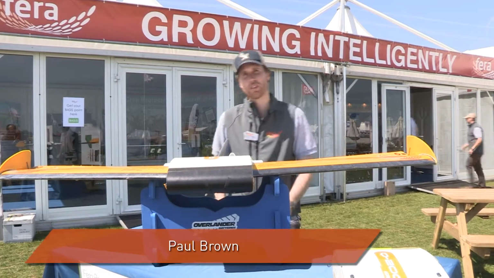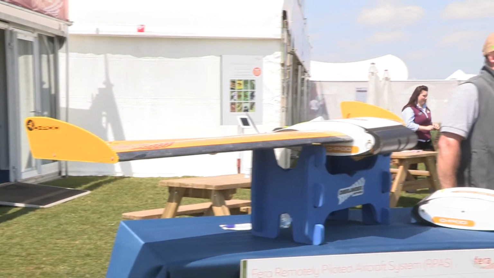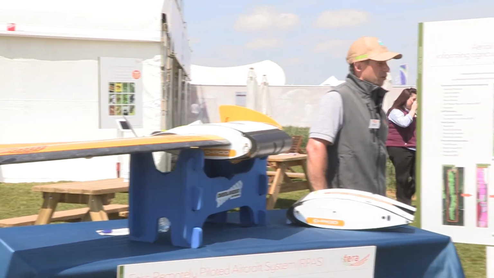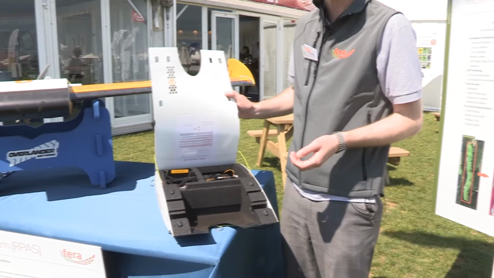Hi, we're at Serials 2015, just showing off the new Fera UAV. We're going to be running it with the near-infrared camera and a visual spectrum camera. Just take you to the spare pod. We've got some dummy cameras in here, which are basically dummy weights that we use for practice flights and getting our log hours up.